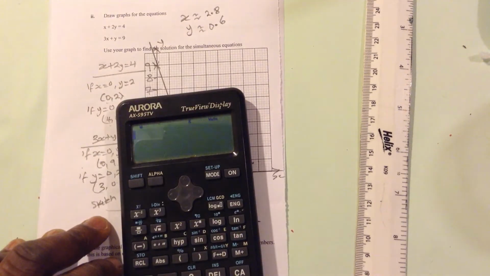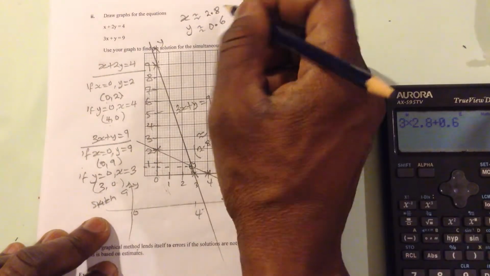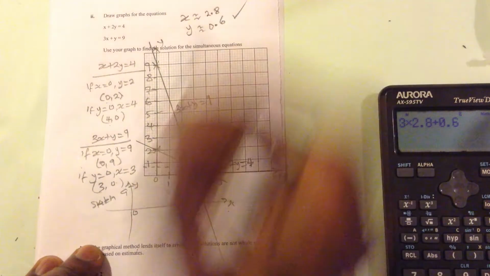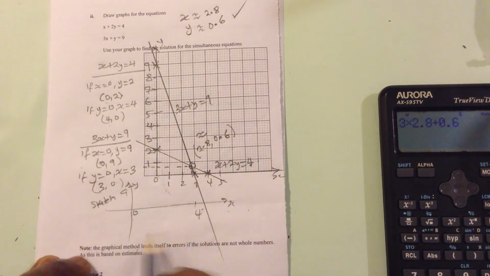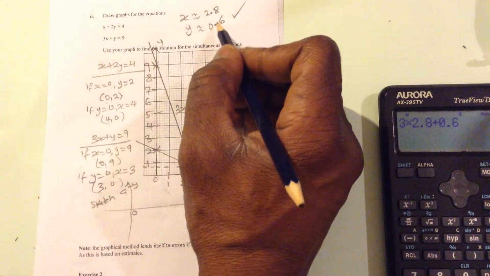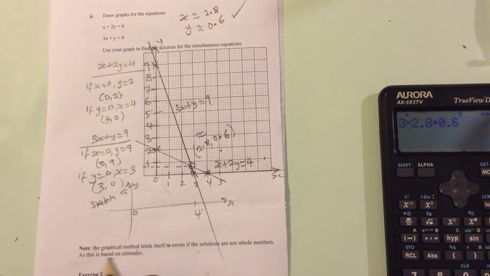Then we'll try that here. 3 times 2.8 plus 0.6 gives us 9. Oh, so our approximations were bang on right. Now the problem with this graphical approach is that sometimes if we don't get whole number answers, our approximations will not be exact, but it's okay.